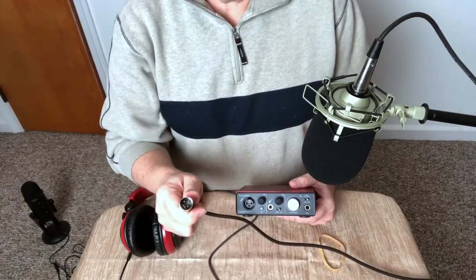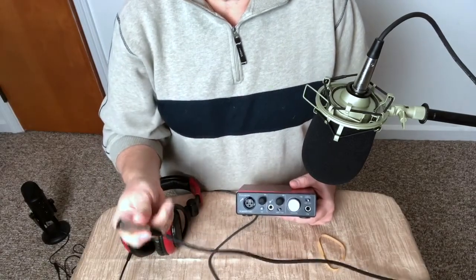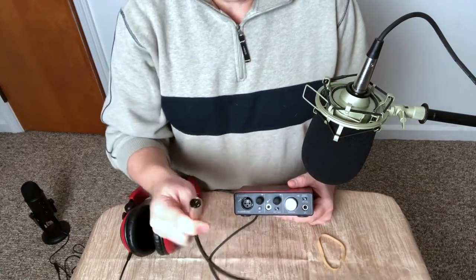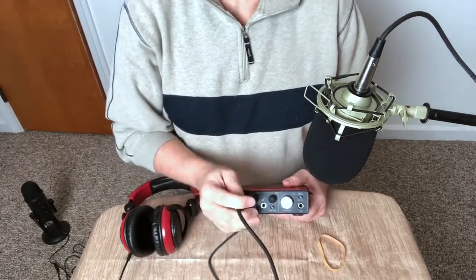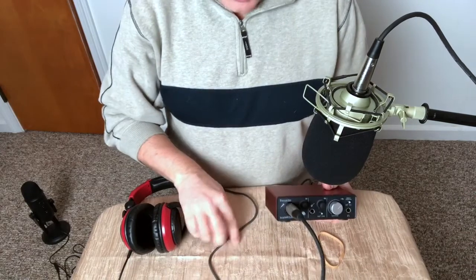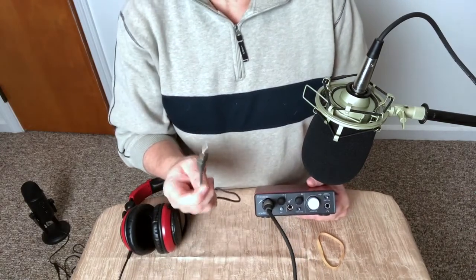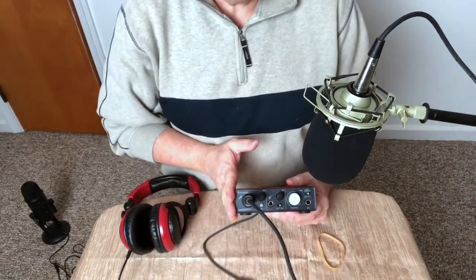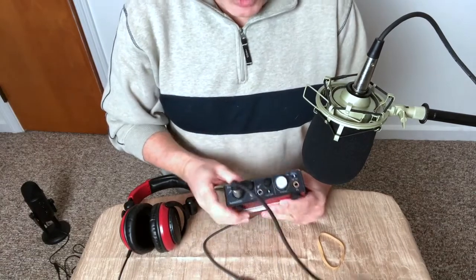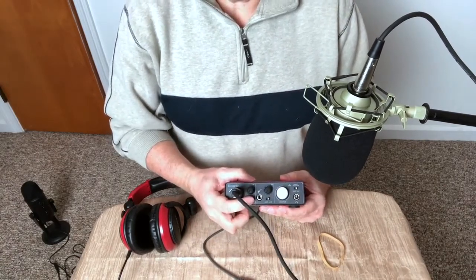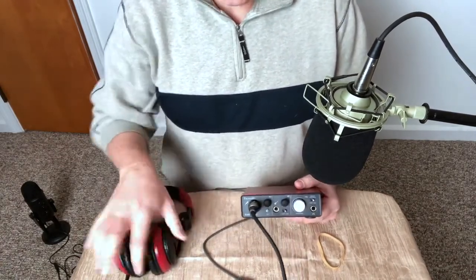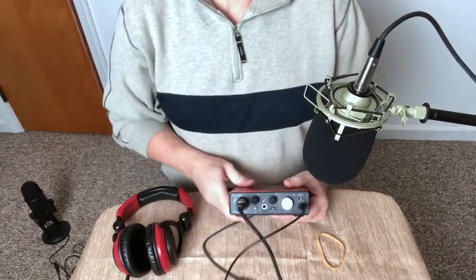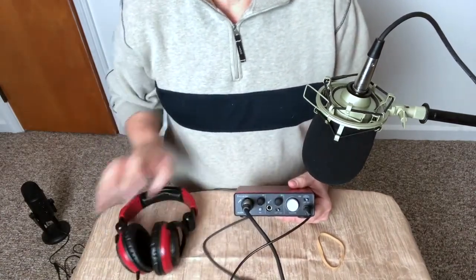With this XLR microphone, this would be a basic configuration. You would take the signal coming from your microphone and plug it into an interface. It would then go on to your computer via USB. This interface would power the condenser microphone with phantom power. You could also take a headset like this, plug it into your interface, and monitor your audio while you are recording it.